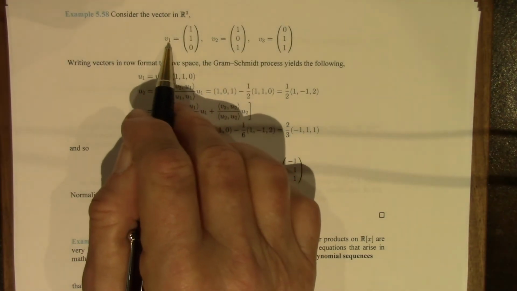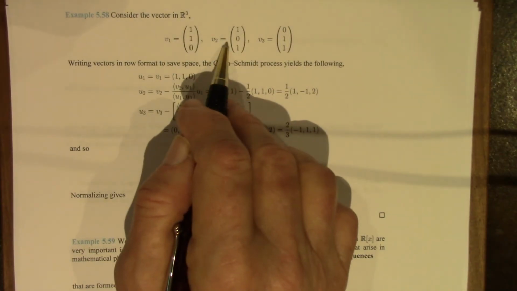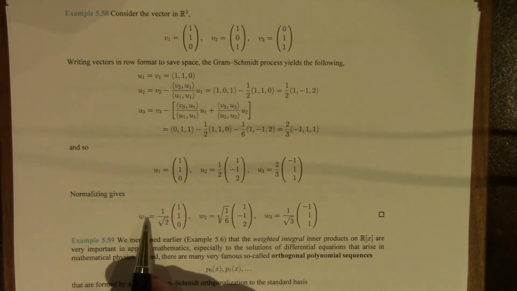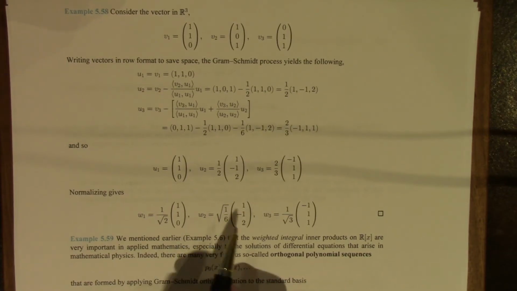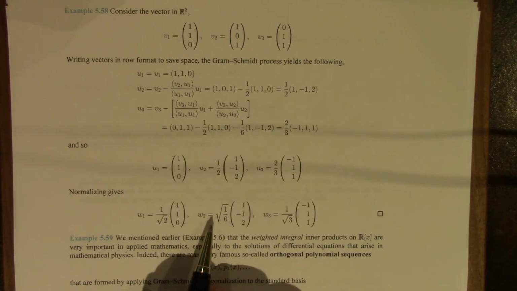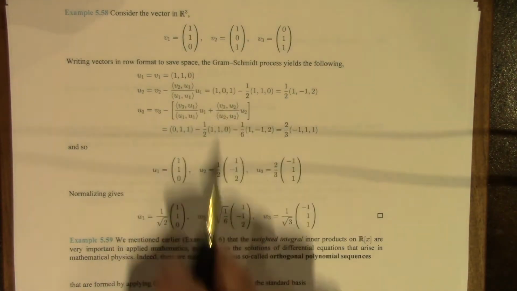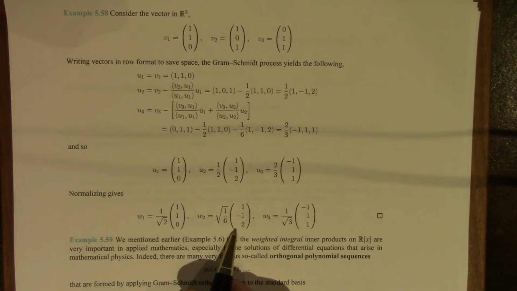The space spanned by V1 and V2 together is the same as the space spanned by W1 and W2 together. That's not quite so obvious. If you compare V2 and W2, they don't look like they necessarily are part of the same subspace.